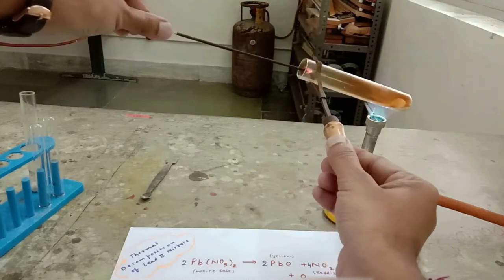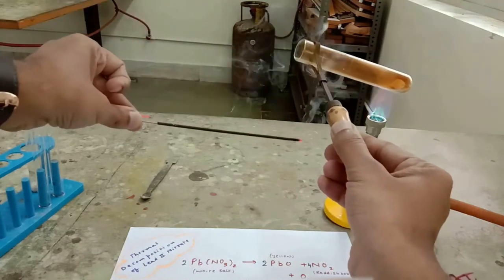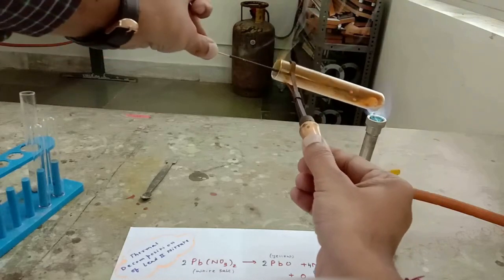See, clearly we could see the liberation of brown color gas, which is nothing but nitrogen dioxide.